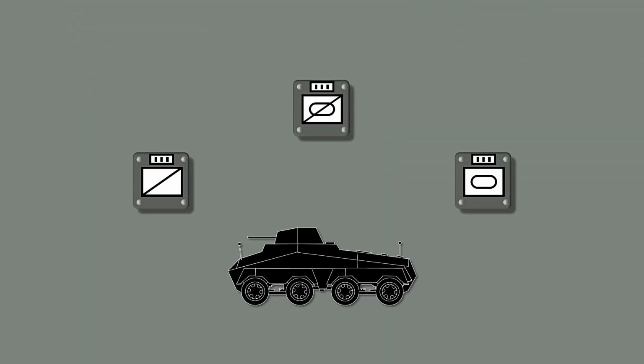Next up, let's combine a recon unit with a tank. Now we get an armored recon unit. Well, I think you got now the basics of how the combinations work. So let's look at some more advanced unit types. Let's start with the anti-tank gun.